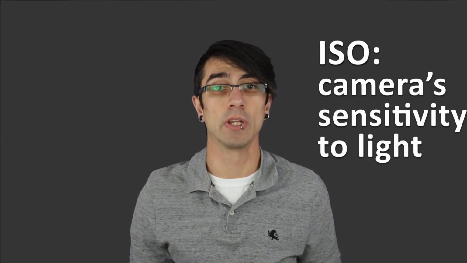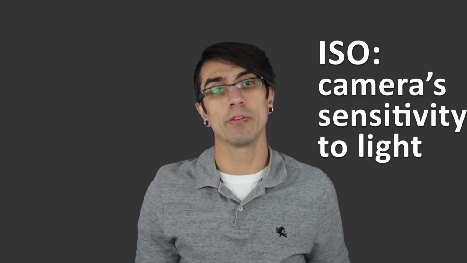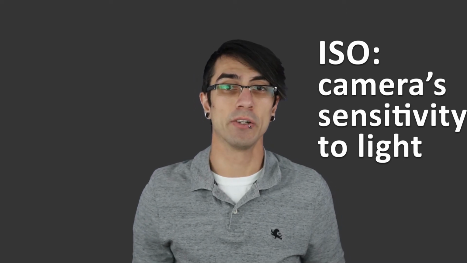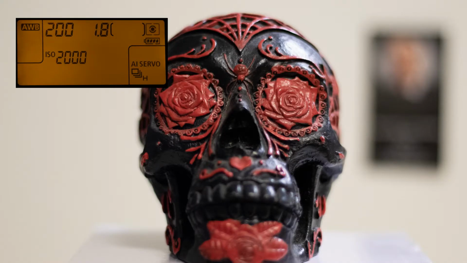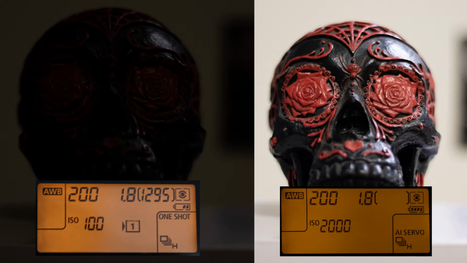What you can do is change your camera's ISO. ISO represents your camera sensor's sensitivity to light. Cameras use this to compensate for different lighting conditions in different scenes. The lower your ISO, the darker the image. The higher your ISO, the brighter the image. This is another way that you can change your exposure.